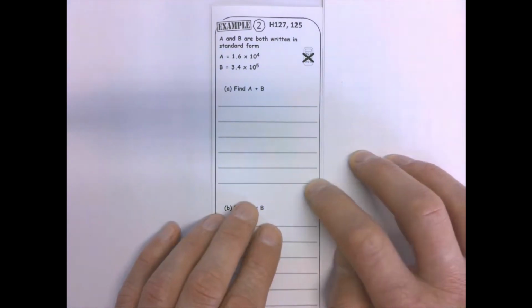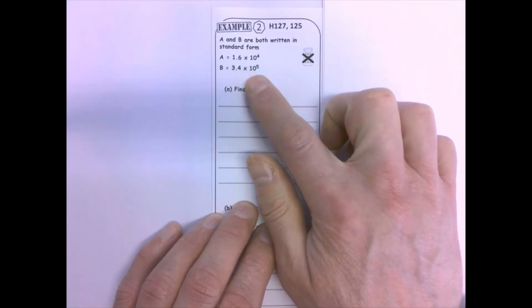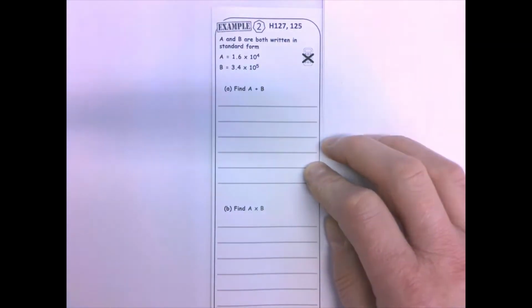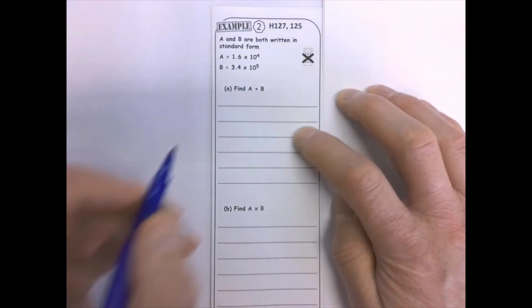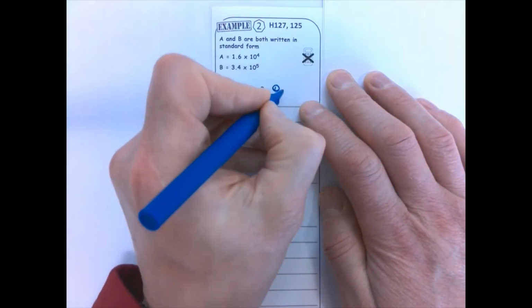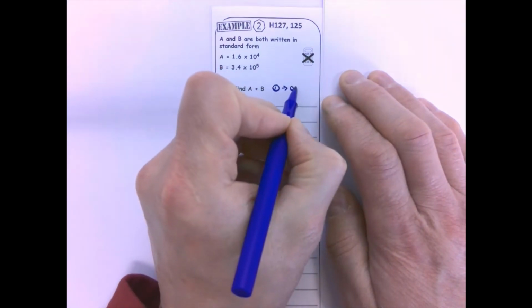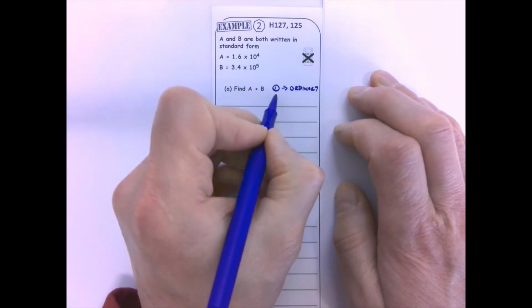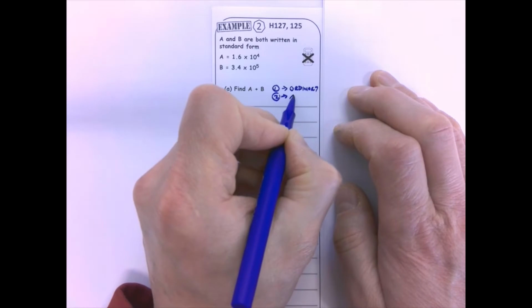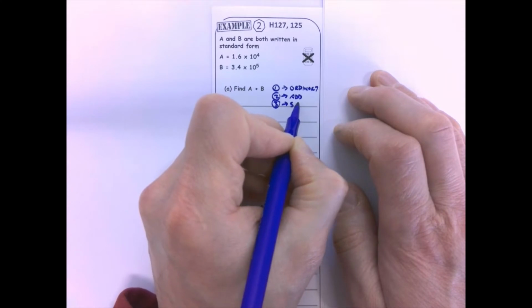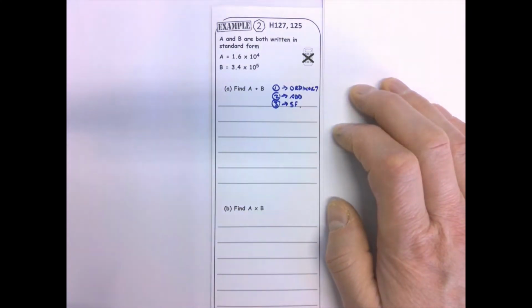Okay, so on to example 2 now. So we've got A and B, they're both written in standard form. A is 1.6 times 10 to the 4, B is 3.4 times 10 to the 5. First question is we're going to add them up. Right, so the simplest way of thinking about adding 2 numbers up that are in standard form is: one, let's convert them to ordinary. Two, let's add them up. Three, let's convert them back to standard form. Okay, so let's do that.